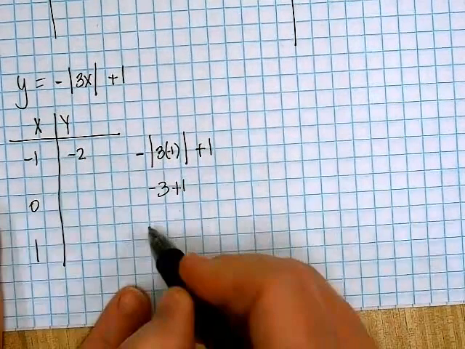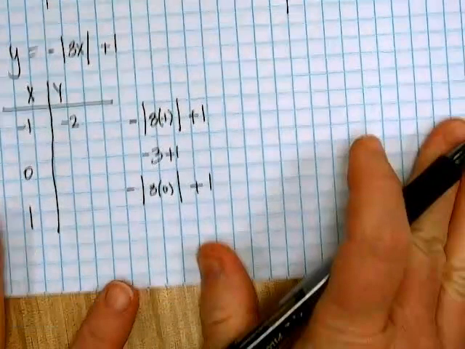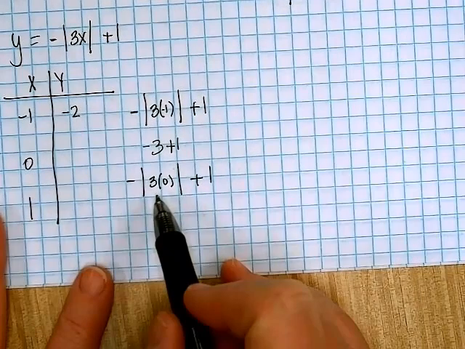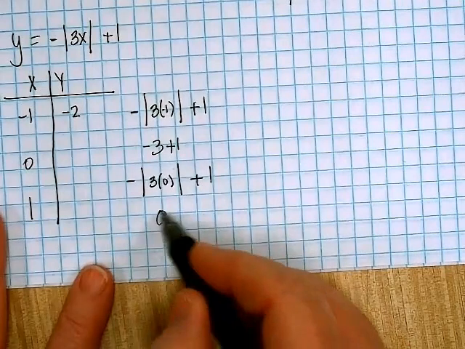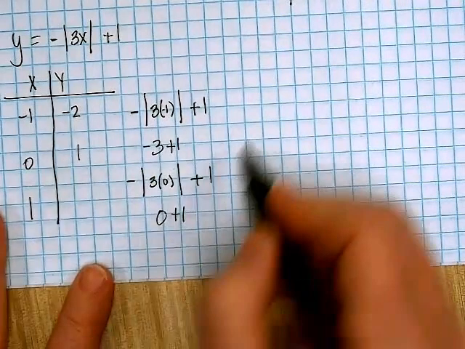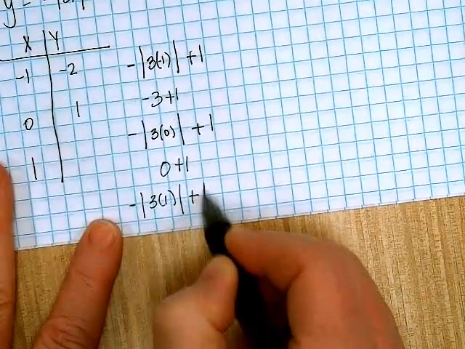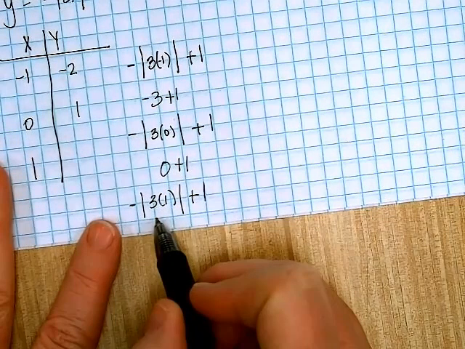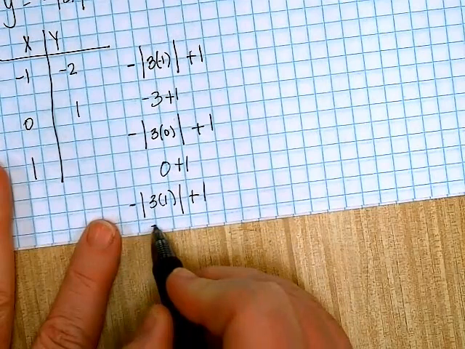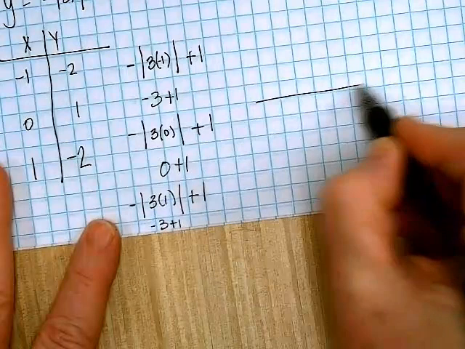Okay. Now we're going to use 0. What's the answer to the multiplication problem? 0. What's the absolute value of 0? What's the negative of 0? 0. 1. And then we have, what's 3 times 1? And the absolute value of 3? And the negative of that plus 1, negative 2. And then we're ready to graph.